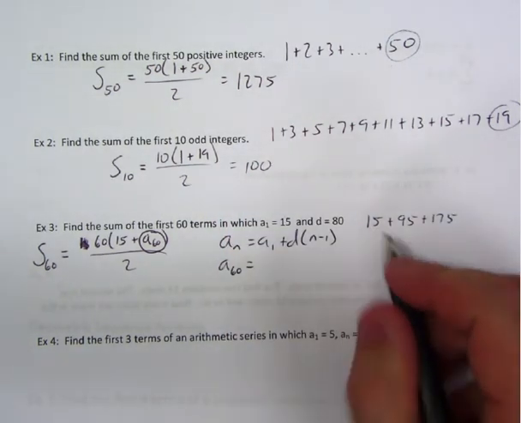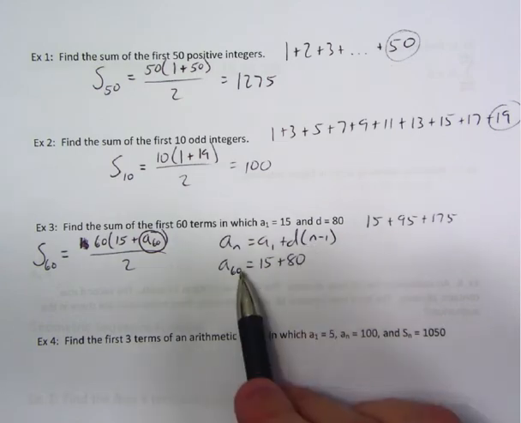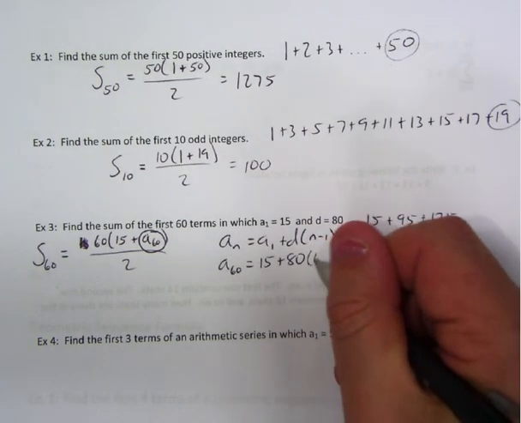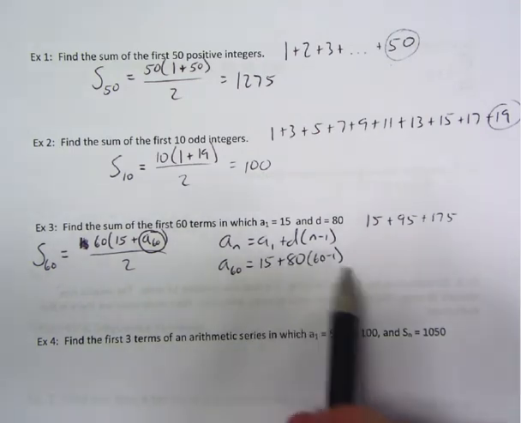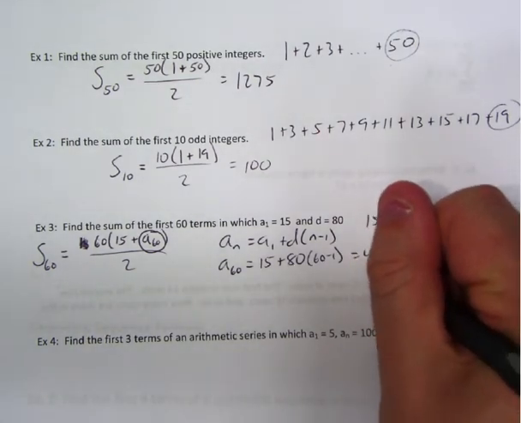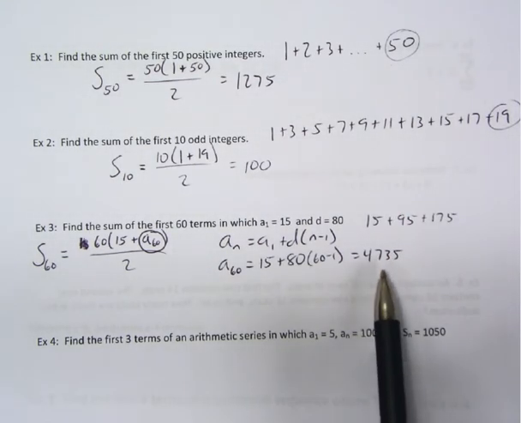I know the first term's 15. I know it's going up by 80. And n, the number of terms, is 60. I'm looking for the 60th term. And then I can just enter that in my calculator. This is 4,735. Now be careful, that's not the answer.